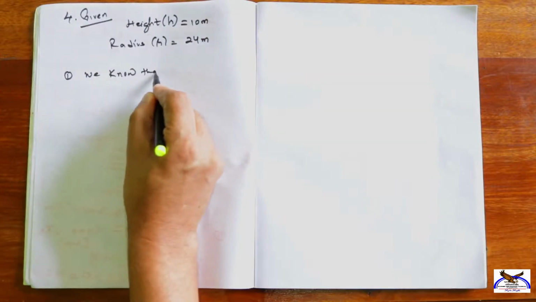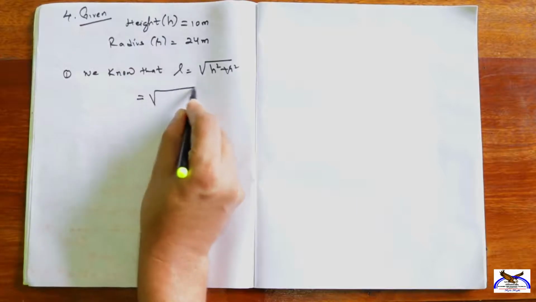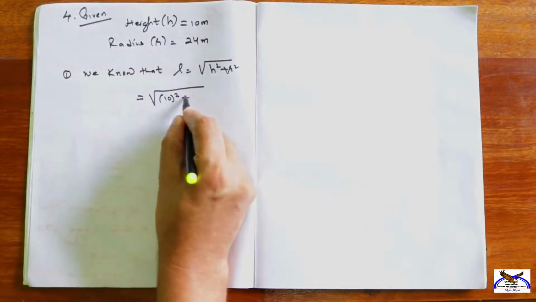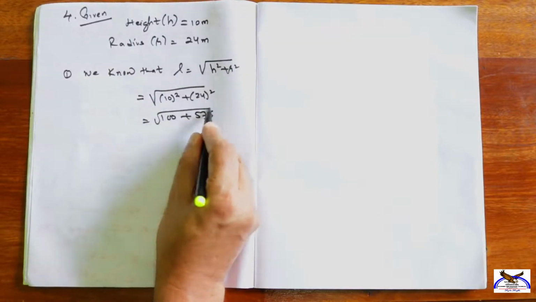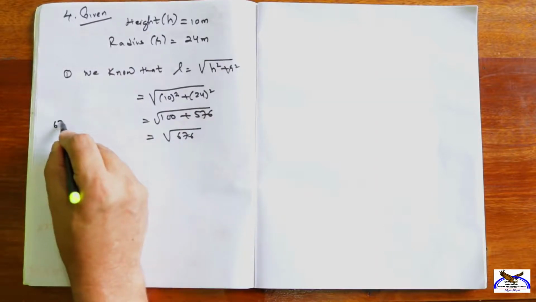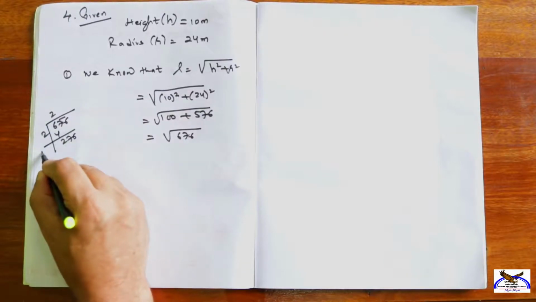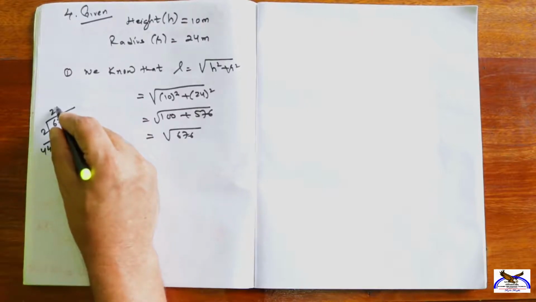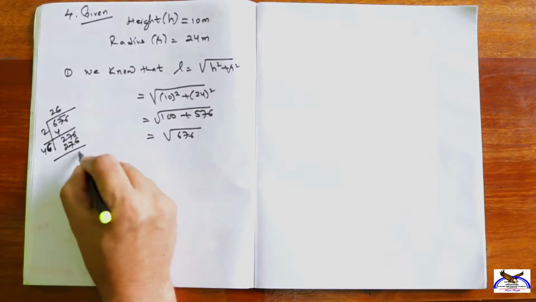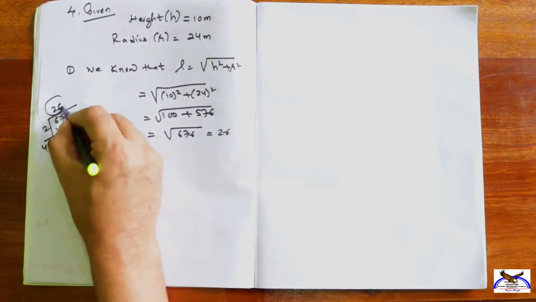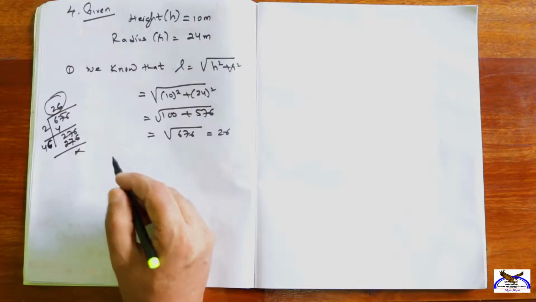We know that slant height L is the square root of height square plus radius square. So root over, height is 10 and radius is 24. 10 squared is 100. 24 into 24 is 576. The sum is 676. Square root of 676 we'll find out. We got 26. So 26 is your slant height.